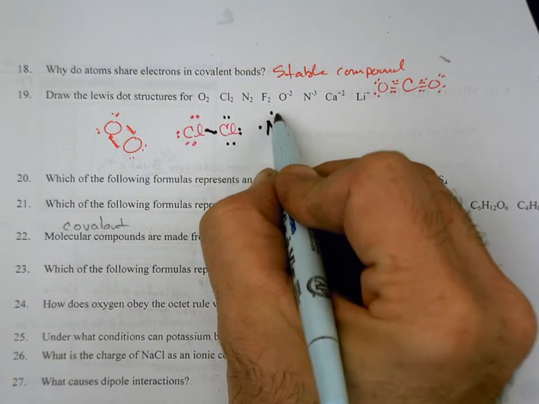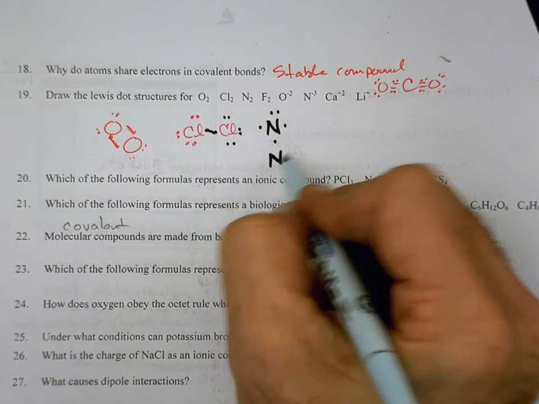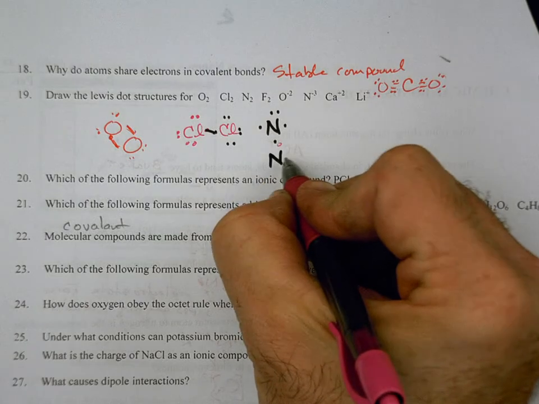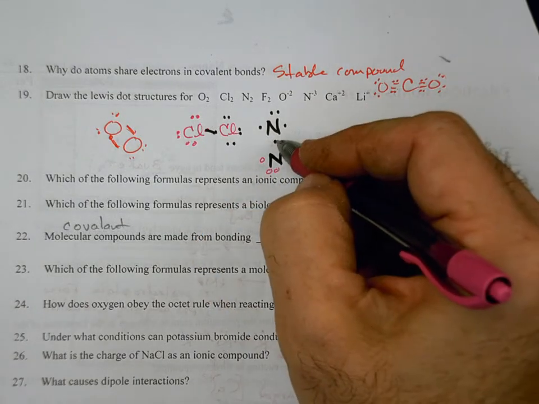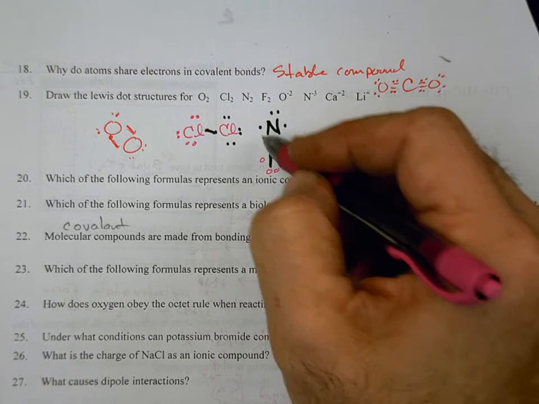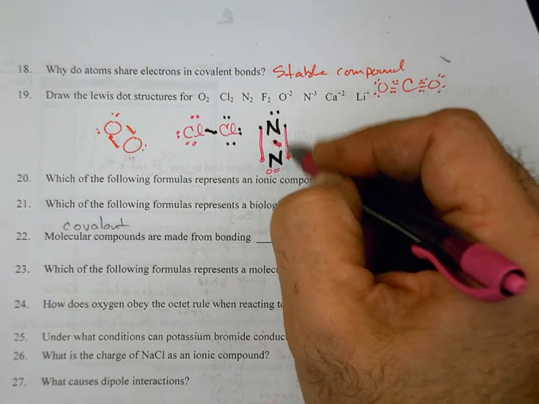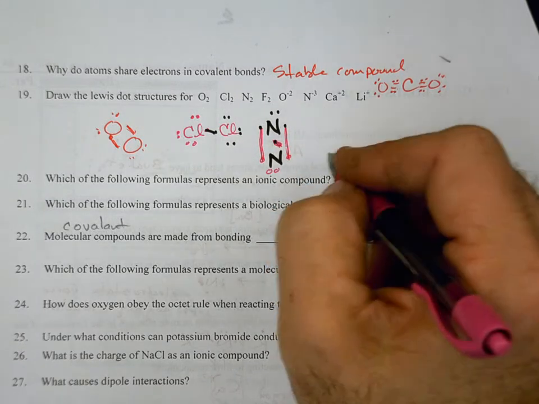Nitrogen is in group 5. So when we draw its structure like this, I'll draw the other nitrogen over here. Let's see, I'll use a different color for it. And actually, I'll use different color open circles to represent nitrogen. So what happens is these two connect together as a covalent bond. These two form a covalent bond, and these two. So we end up with a triple bond, very strong. That's for nitrogen.